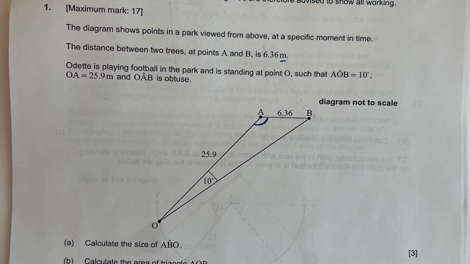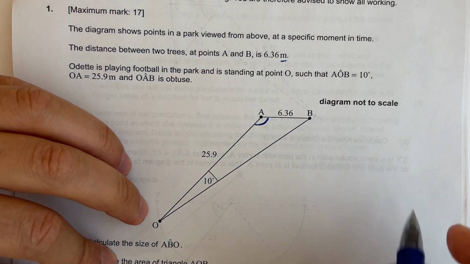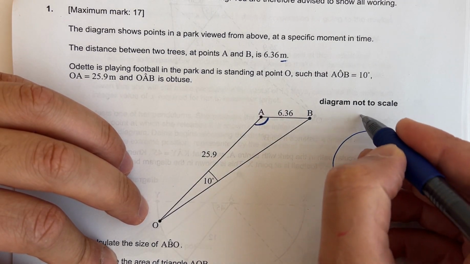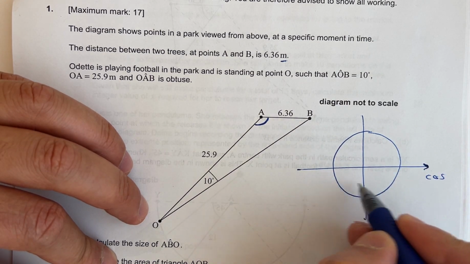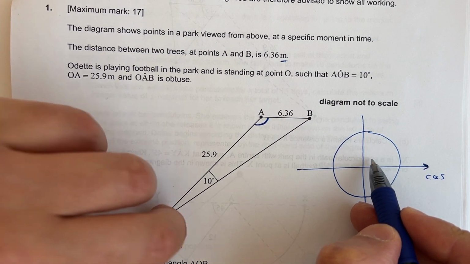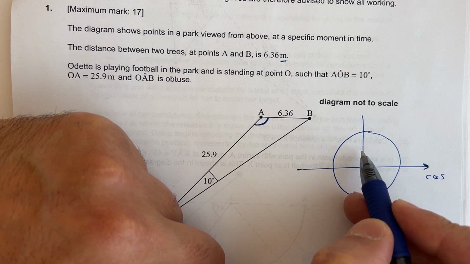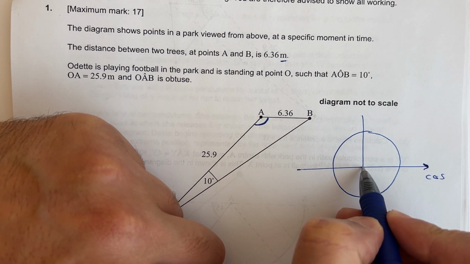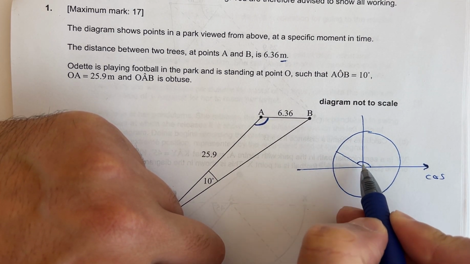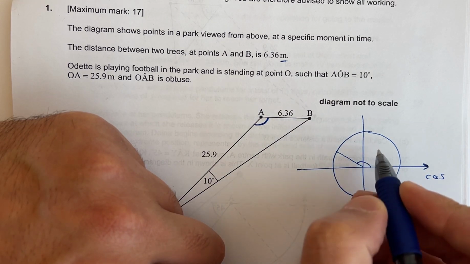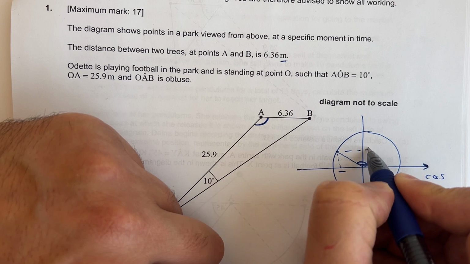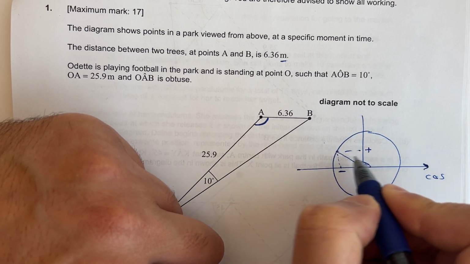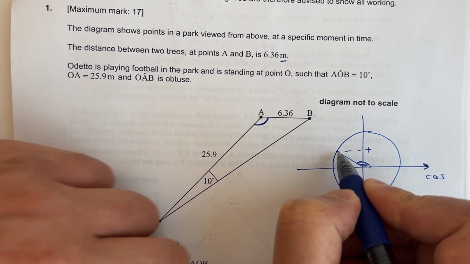That means the cosine of this angle must be negative, because if you draw the unit circle, in quadrant 1 cosine is positive, sine is positive. But here are the obtuse angles, above 90 degrees and below 180 degrees, so the cosine is negative. Only the sine is positive in quadrant 2, so be careful here.